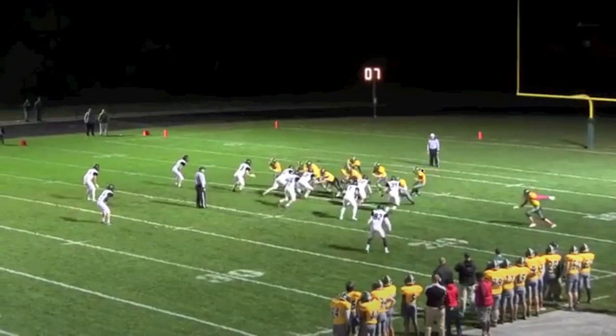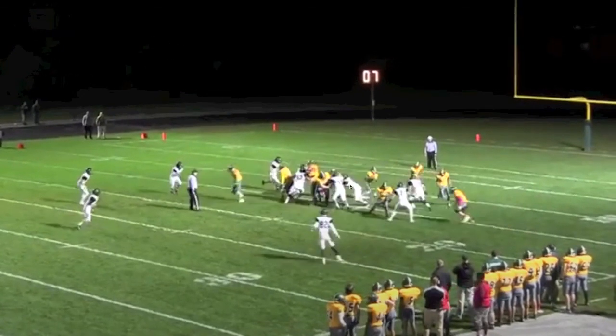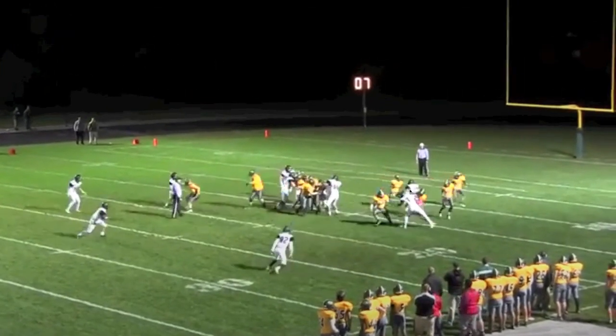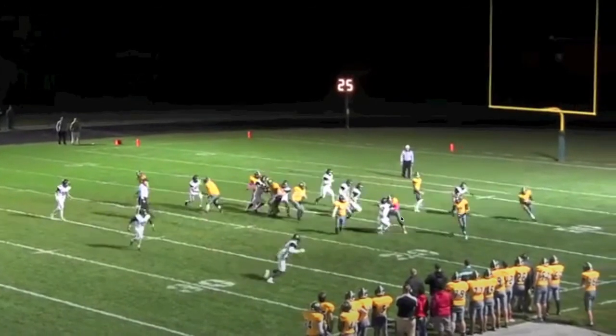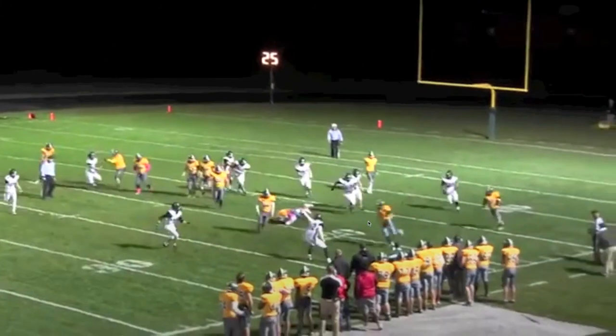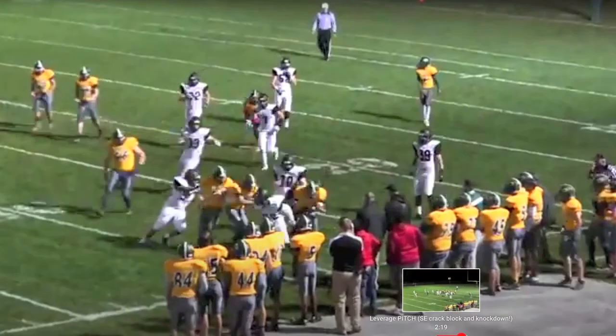Counter motion, coming back this way. 3 technique is the dive key. 6 technique is the pitch key. Dive key closes. Pitch key has turned his shoulders. He's committed to the quarterback. Leverage pitch. Great block by our split end. We'll take it back and just watch him.